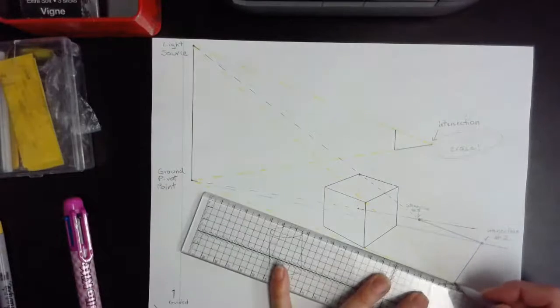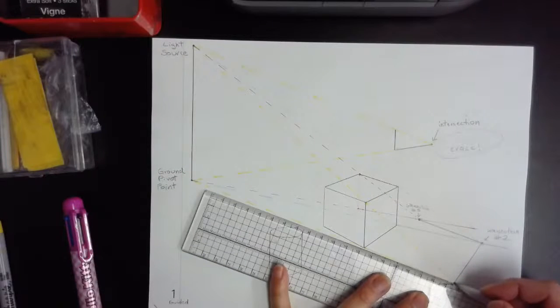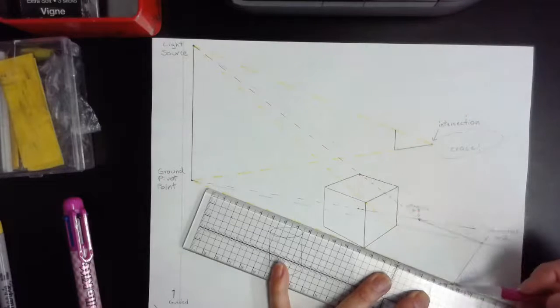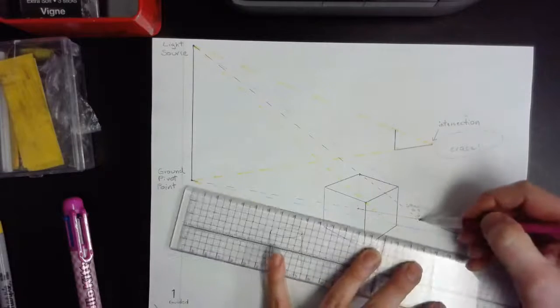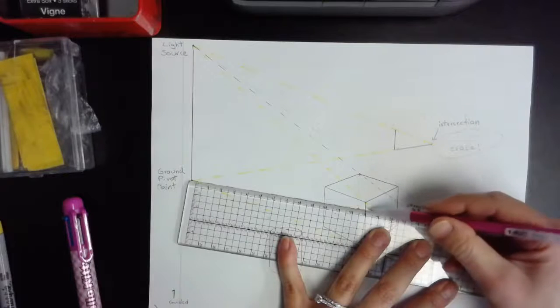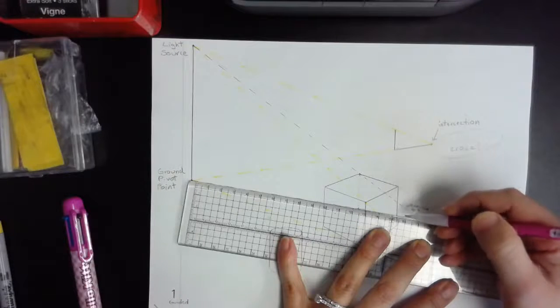And then actually the bottom, the base of triangle number 1 is part of the shadow, and the base of triangle number 3 is the other side of the shadow.